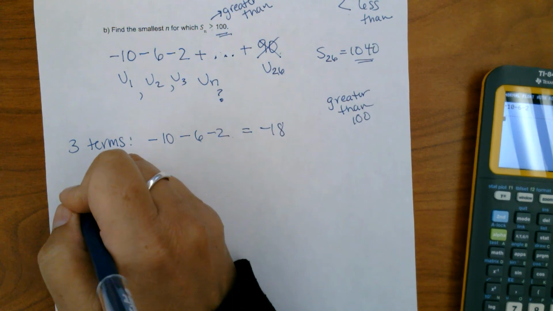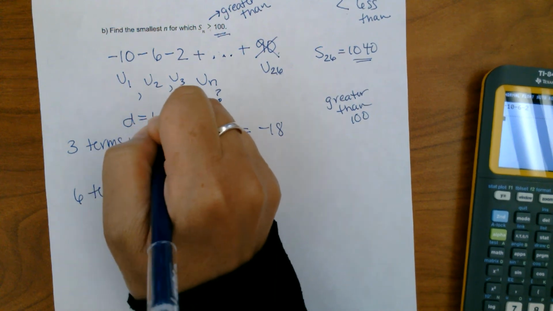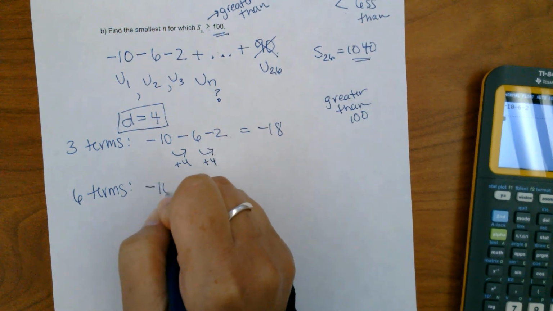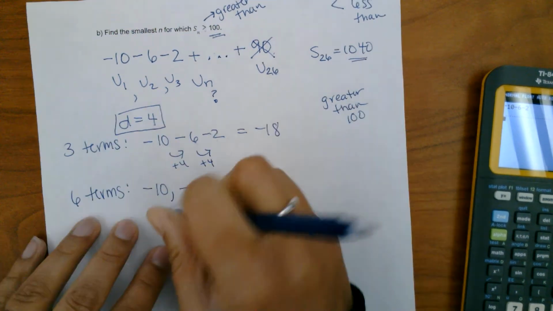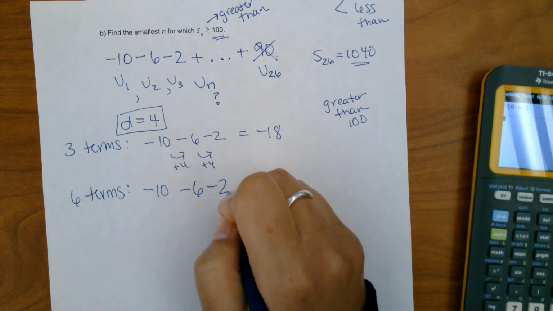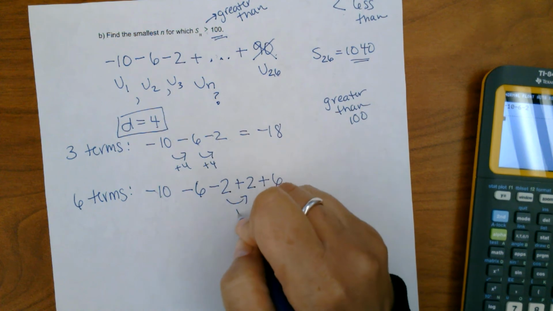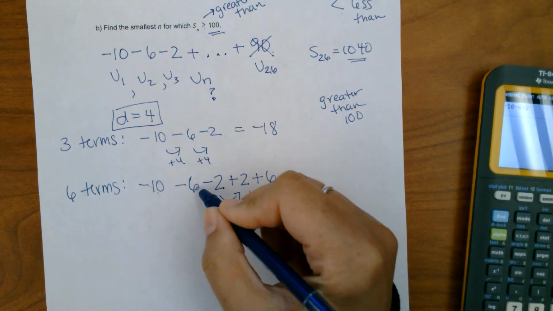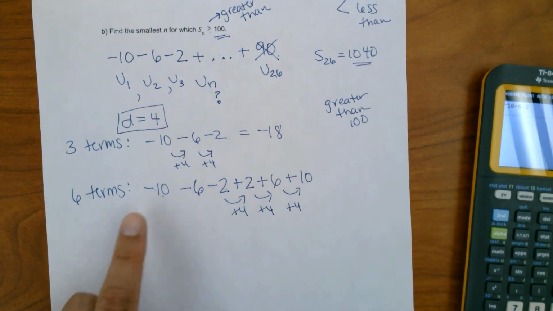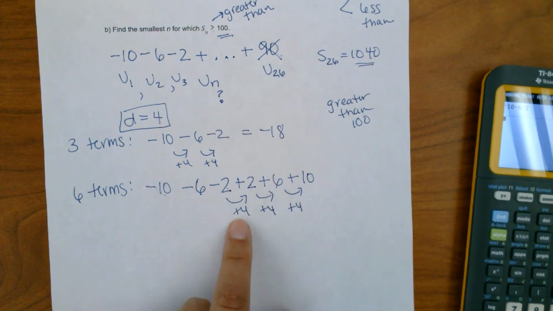Okay, so let's try 6 terms. Now, what was my common difference here? You're right, it was 4, right? I kept adding 4 plus 4 plus 4. So let's keep adding 4 and we get 6 terms. Negative 6 minus 2. Now plus 4 is going to give us a positive 2. Plus 4 gives us a positive 6. All I'm doing is I'm adding 4, everybody. 1, 2, 3, 4, 5. One more plus 4, and I'm going to get to 10. So you see I have 1, 2, 3, 4, 5, 6. I have 6 terms, and all I did was I just kept adding 4.